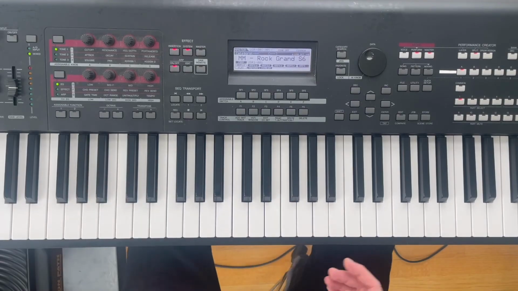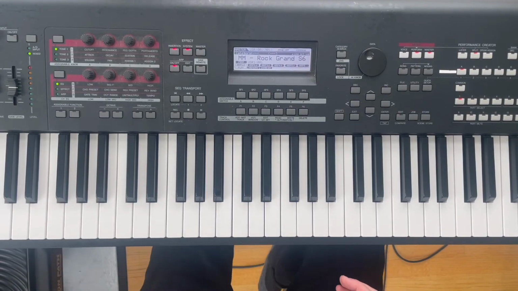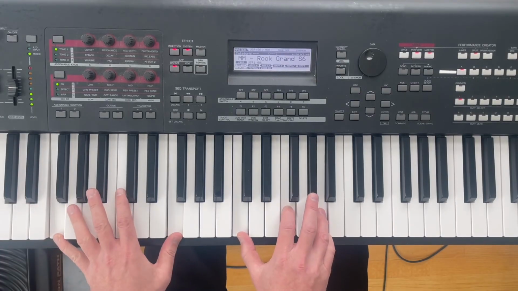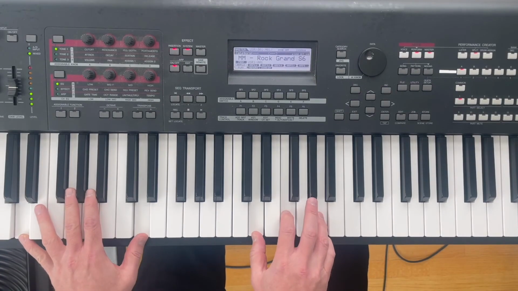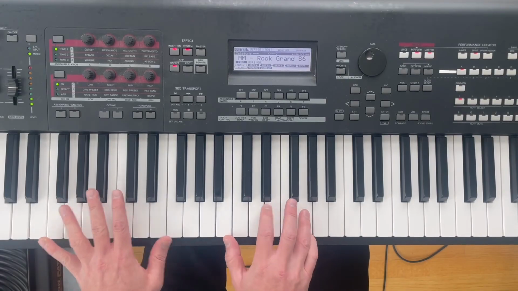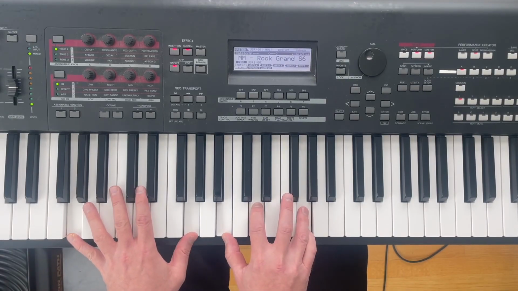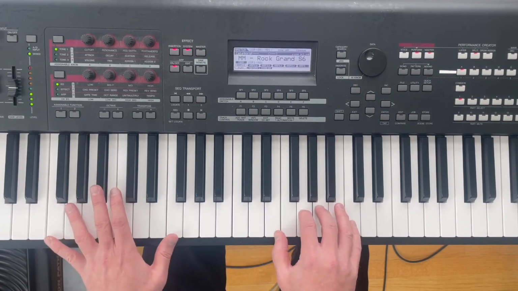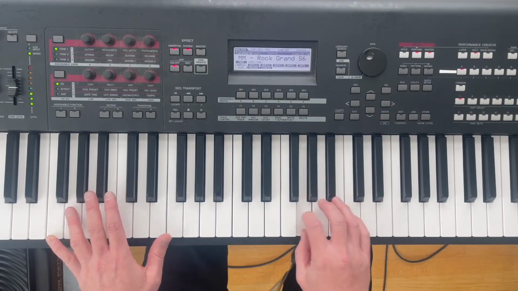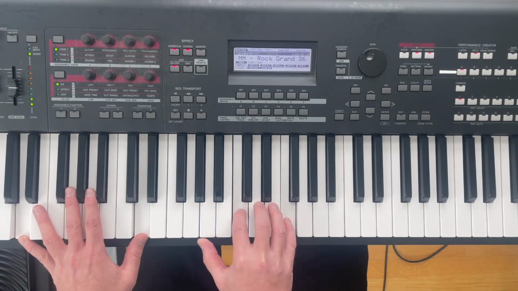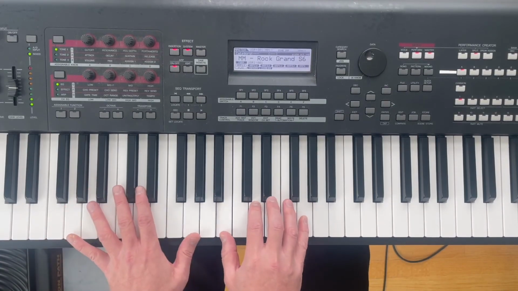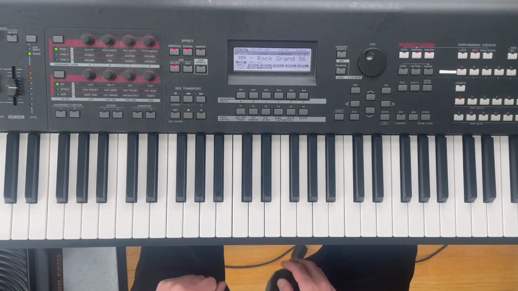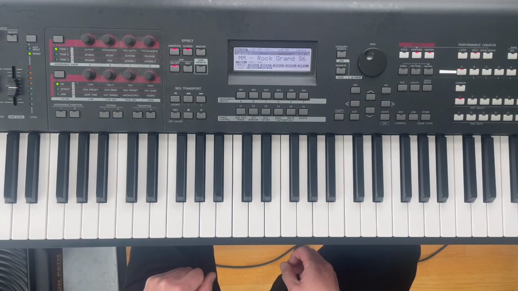So using those seventh chords, if you played that and you didn't play any of the sevenths, it would sound really boring. So adding those sevenths gives it that extra nice color that really makes it sound good.